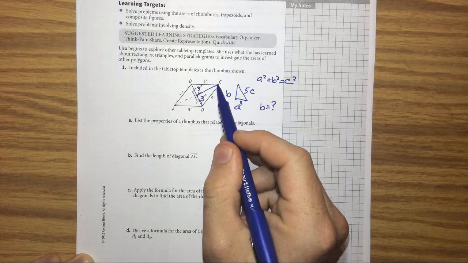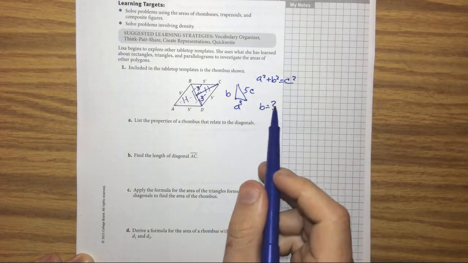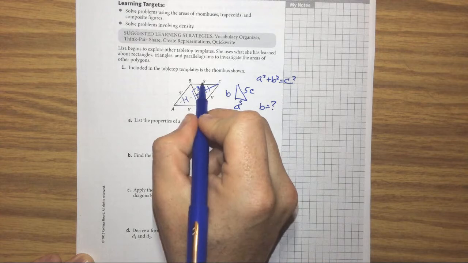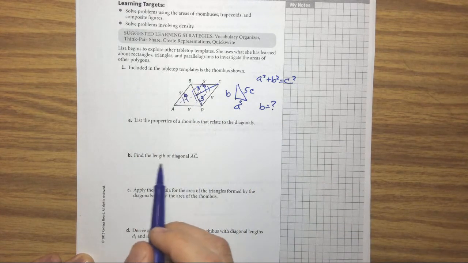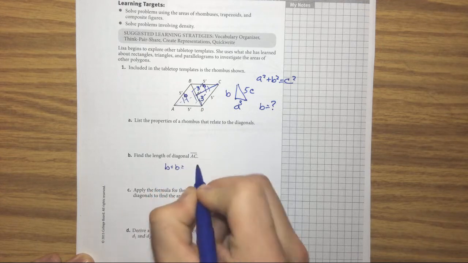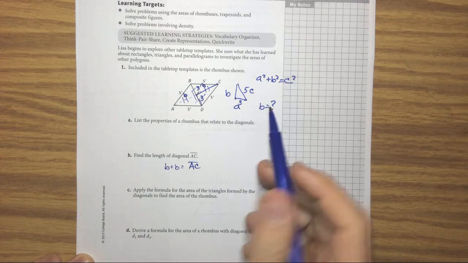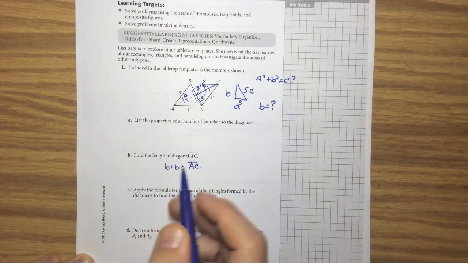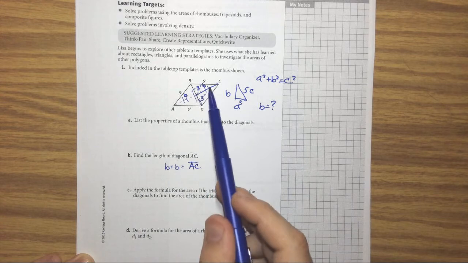And that's going to be half the length right here, because this is the same thing. These two are equal as well. So once you find b, b will be the length here, and b will be the length here. So if we're trying to find the length of the diagonal AC, it would be b plus b equals AC. So whatever you find for b right here, plug it in, b plus b, and you have your length. I don't know what it'll be. You have to work out yourself. I set it up for you guys.